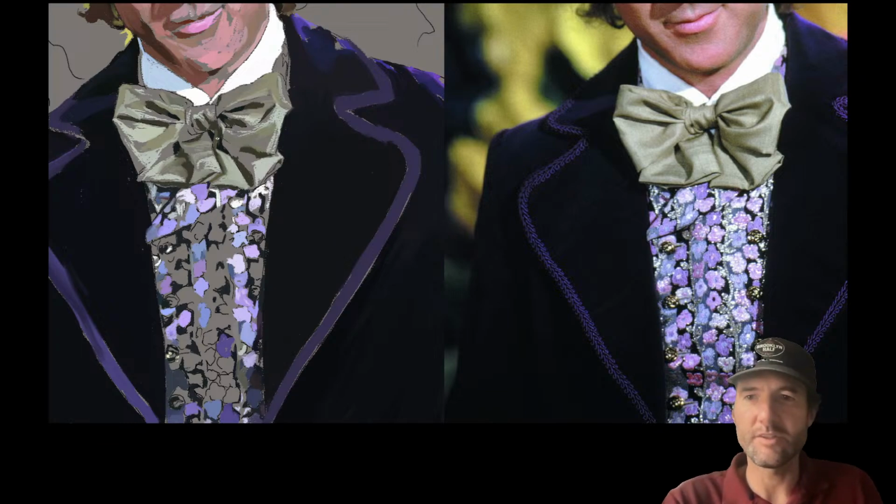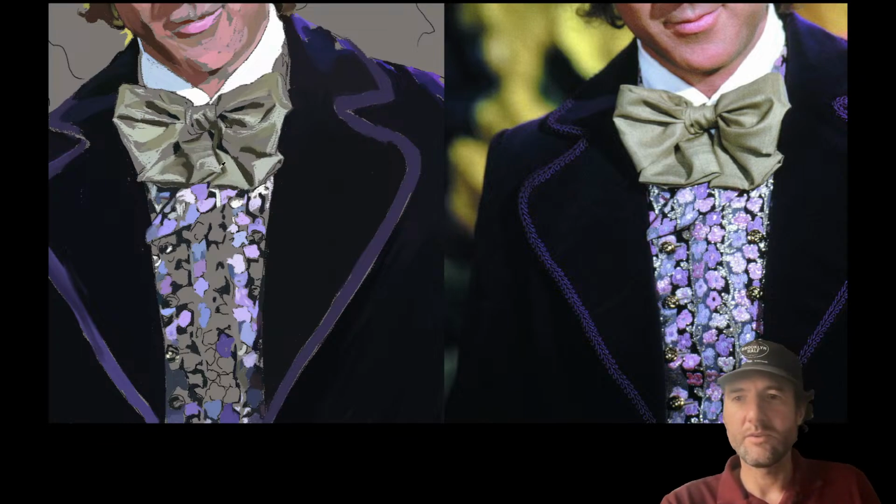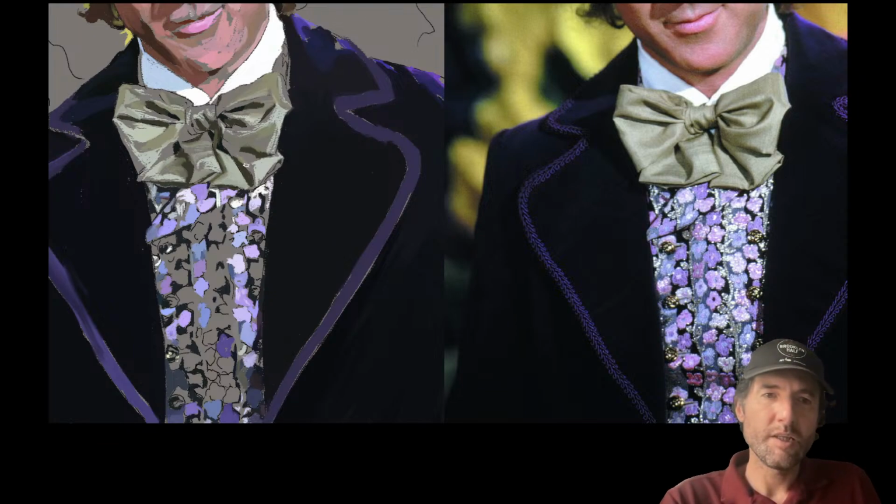I mean, this is an interesting discussion, and I'm getting off track here. I'm going to try to paint away, but Gene Wilder's no Justin Bieber or Christina Aguilera, but he just owns that.